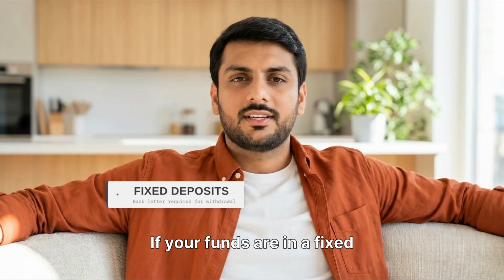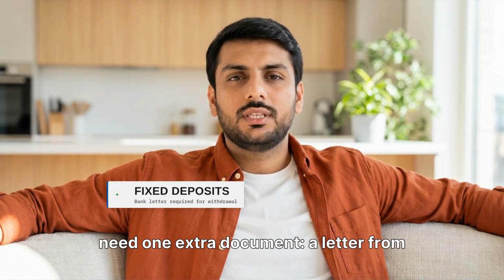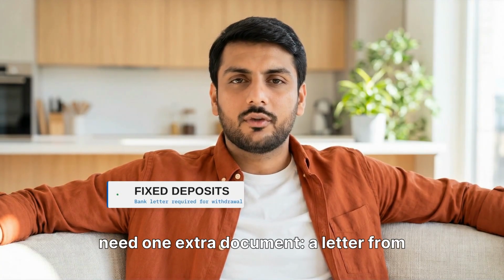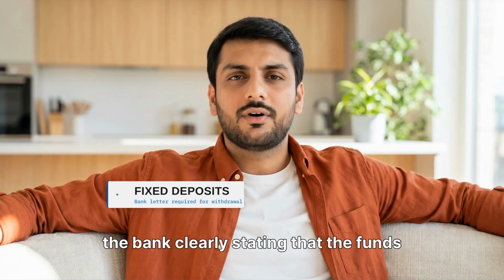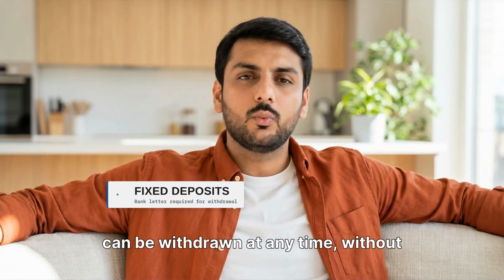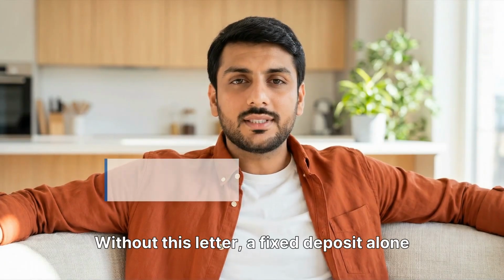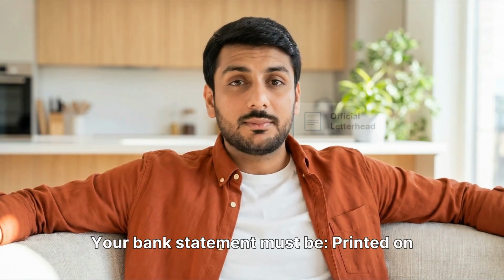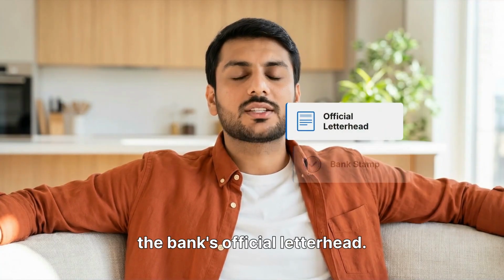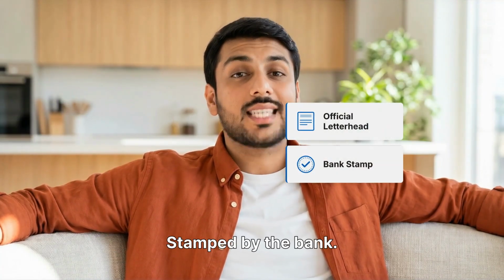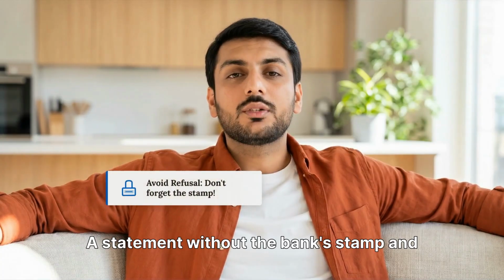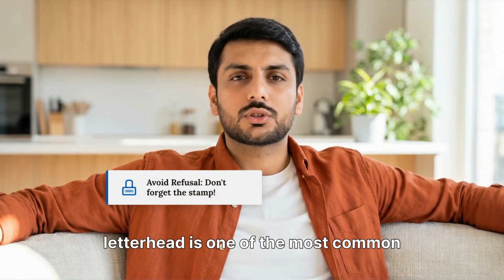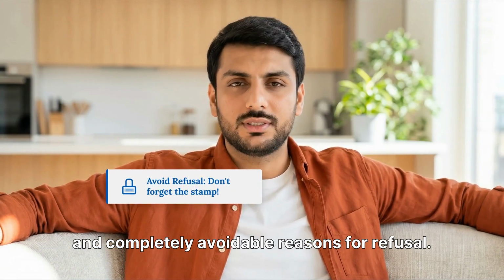If your funds are in a fixed deposit, that's allowed too, but you need one extra document, a letter from the bank clearly stating that the funds can be withdrawn at any time without penalty or delay. Without this letter, a fixed deposit alone may not satisfy the requirement. Your bank statement must be printed on the bank's official letterhead, stamped by the bank. A statement without the bank stamp and letterhead is one of the most common and completely avoidable reasons for refusal.